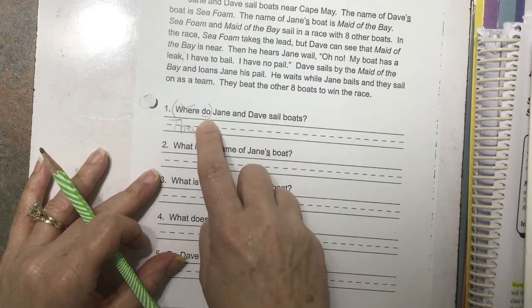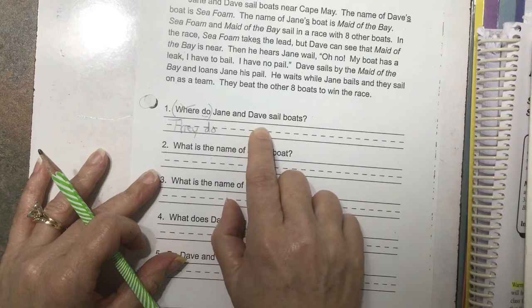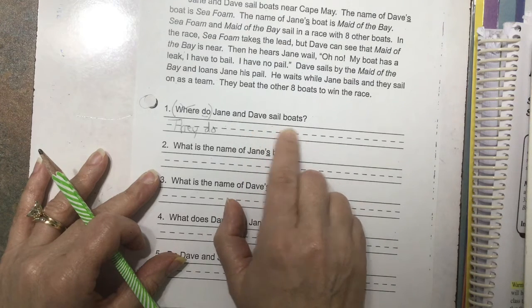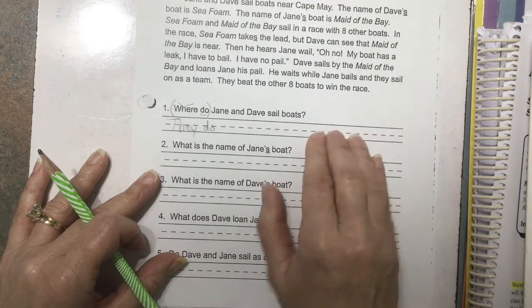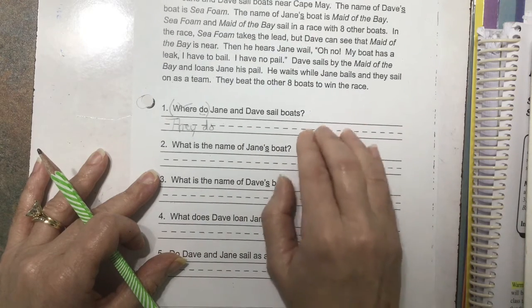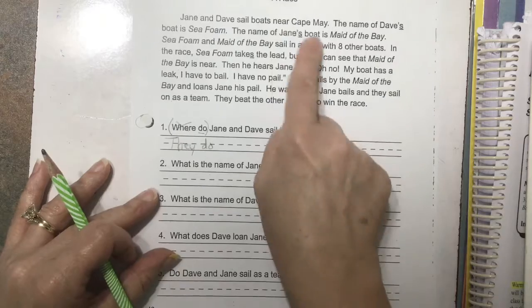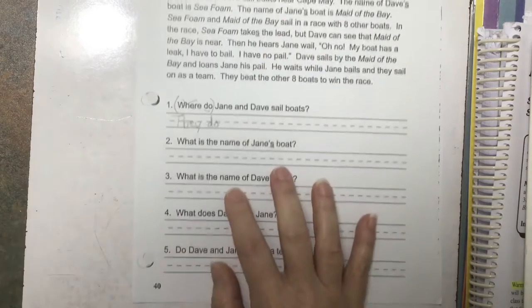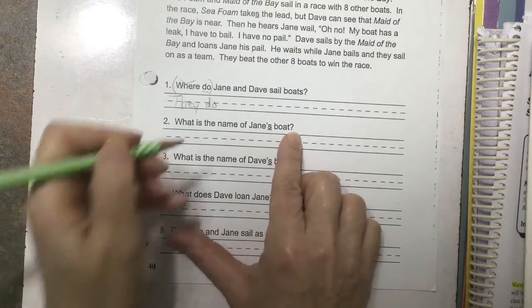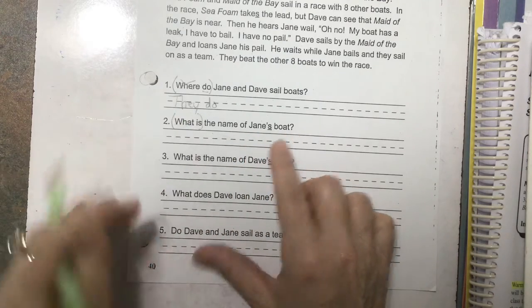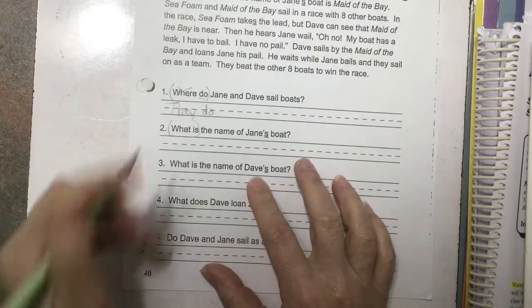Okay, it says, where do Jane and Dave sail boats? So you're going to say they do sail boats, and then you're going to have to tell me where. Where do they sail boats? You'll have to read the story to find out. Okay, the next one says, what is the name of Jane's boat? So put your arms around the first two asking words.